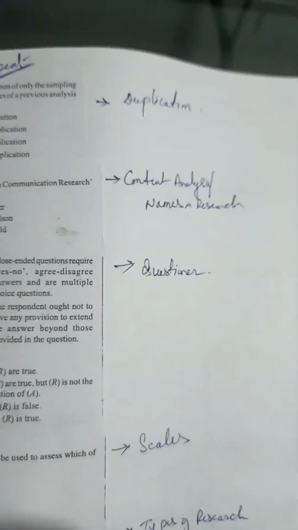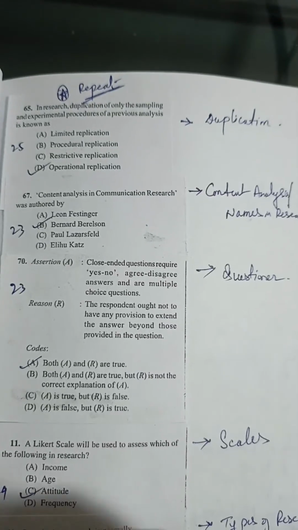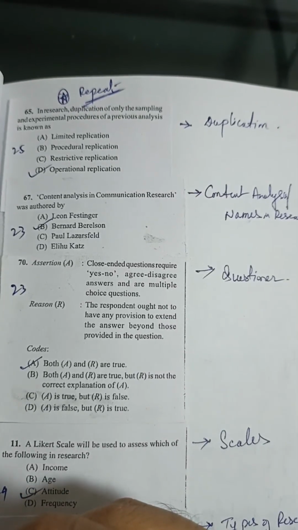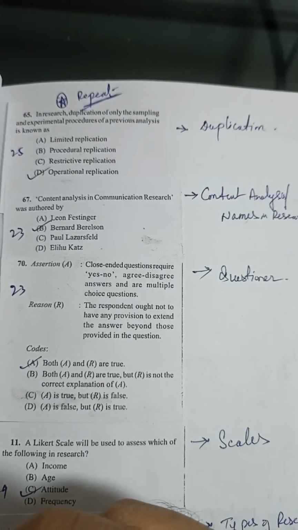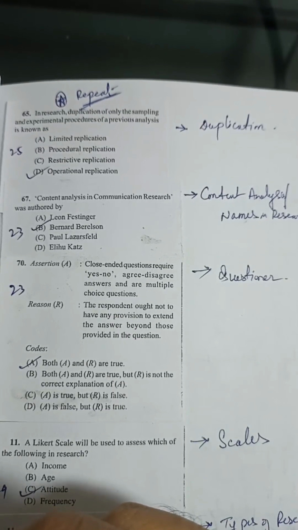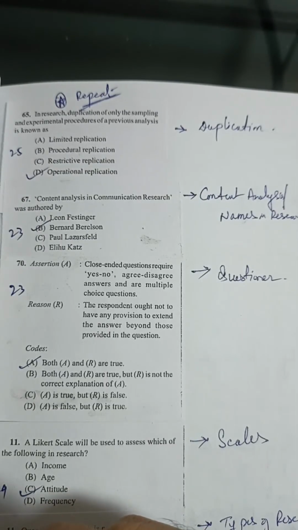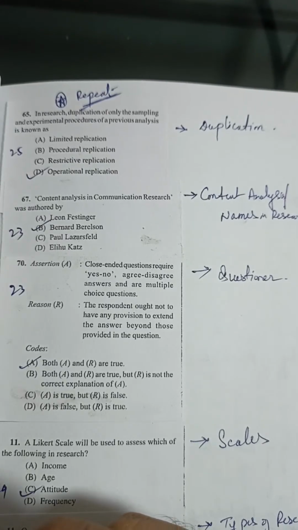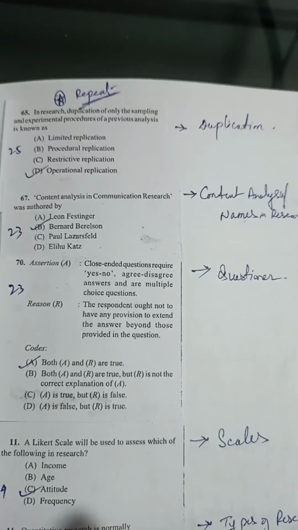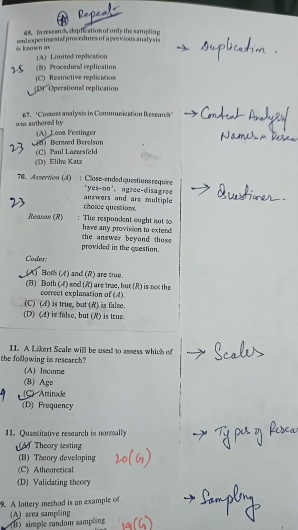Now we have a repeat question, this question is being repeated twice. Directly copy-pasted question in the set. So duplication, repeat. So what is it? In research, duplication of only the sample and experimental procedures of a previous analysis is known as operational replication.